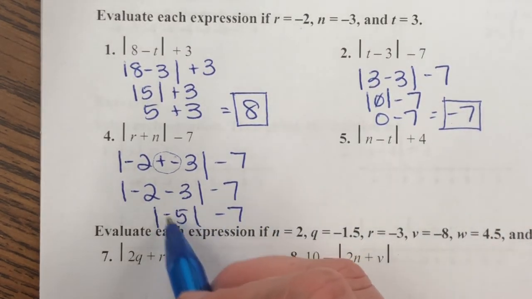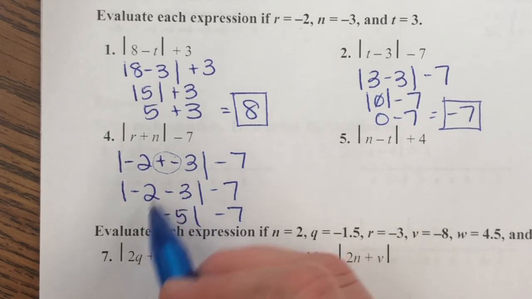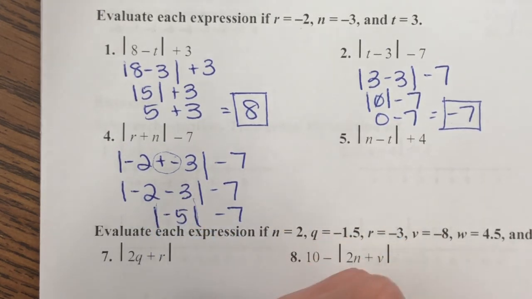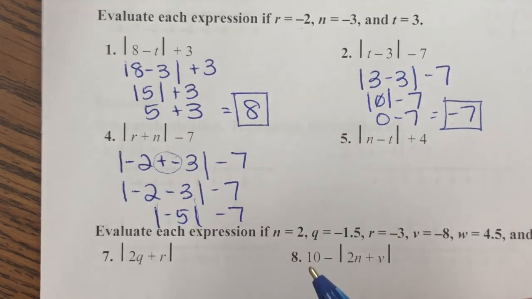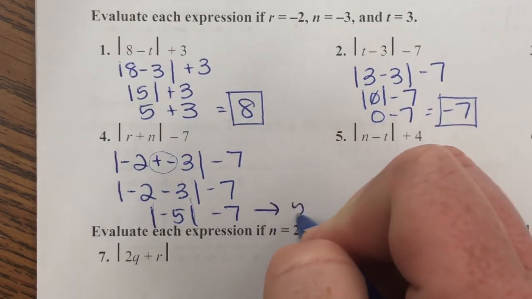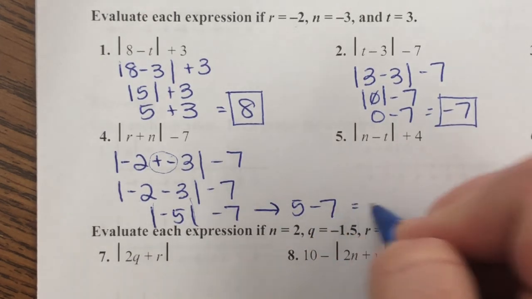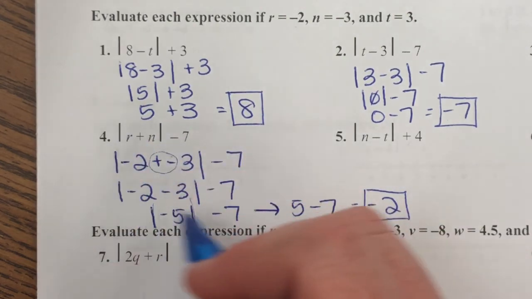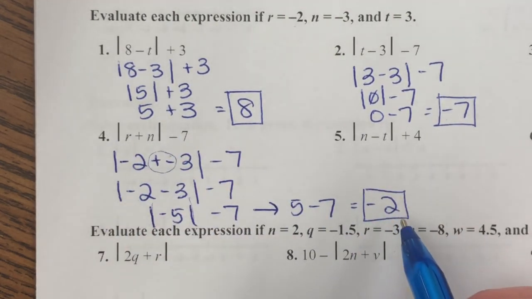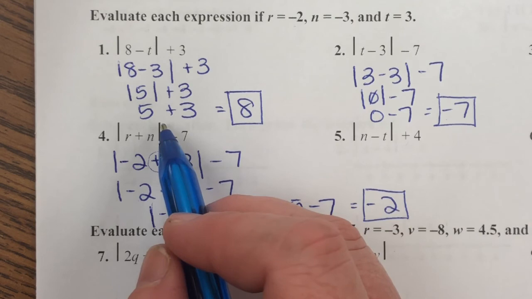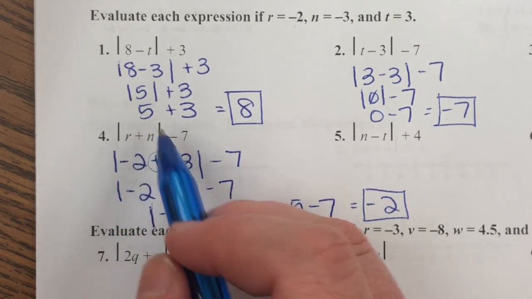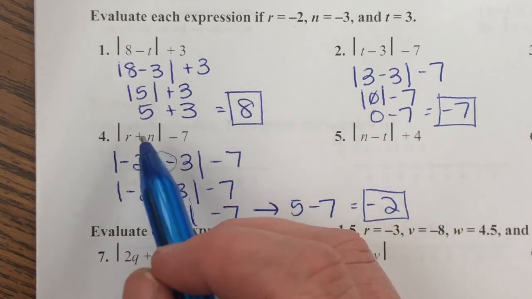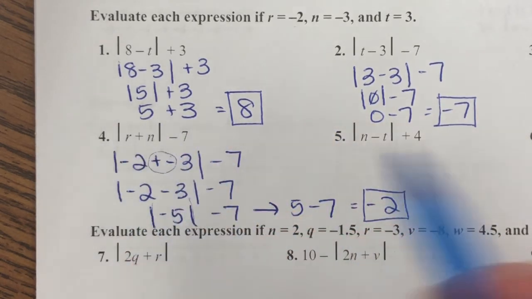Since this is the only number in the absolute value, I can take the absolute value. These bars turn whatever's in here into a positive number, so this becomes +5 minus 7. And 5 minus 7, of course, is -2. The answer to an equation with a bunch of stuff can be negative. That is fine. But if it's just absolute value, like the absolute value of r plus n equals blah, blah, blah, then it has to be a positive answer.